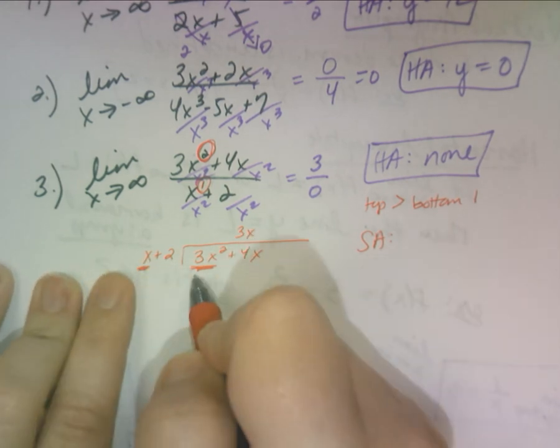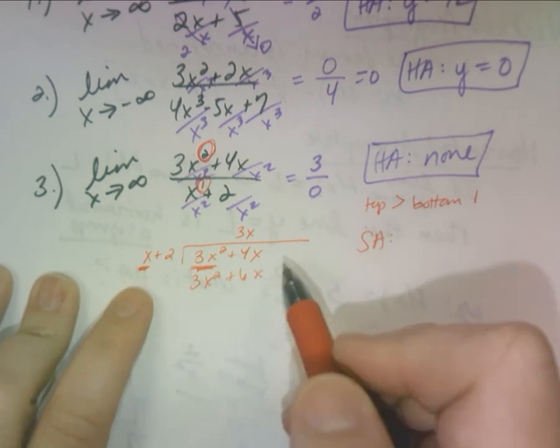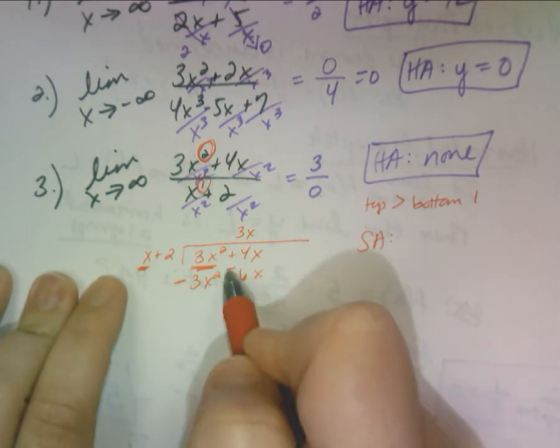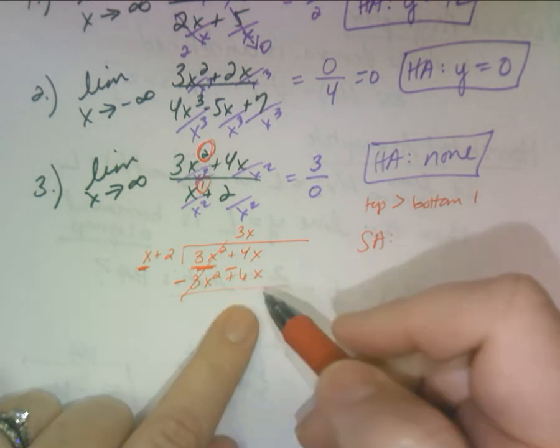So 3x times x, 3x squared. 3x times 2, 6x. Change the sign, because the front has got to cancel. Change a sign, change a sign. What does 4x minus 6x make?